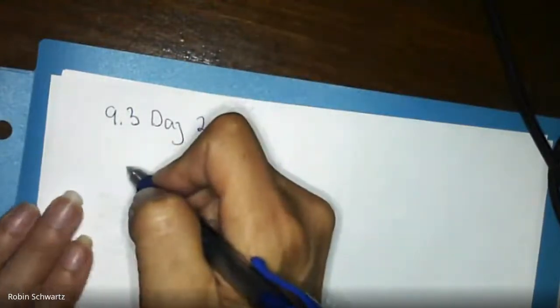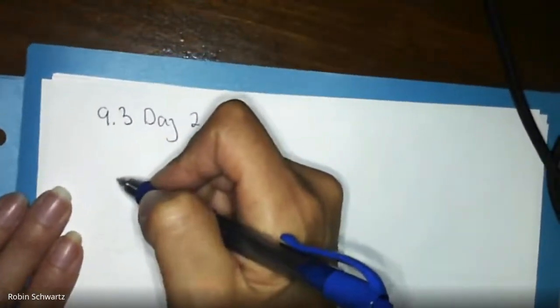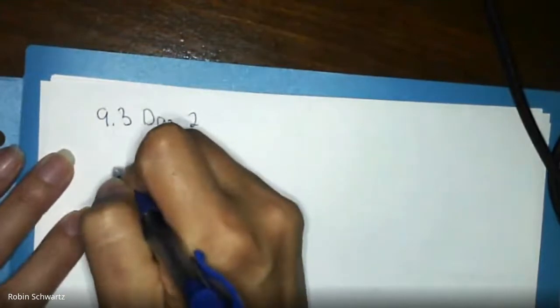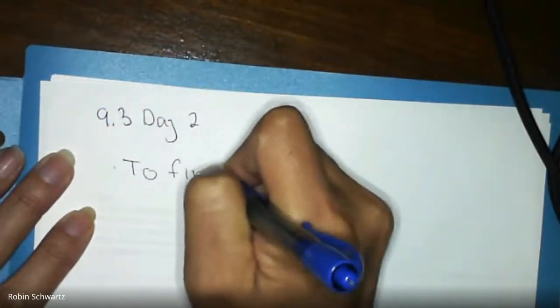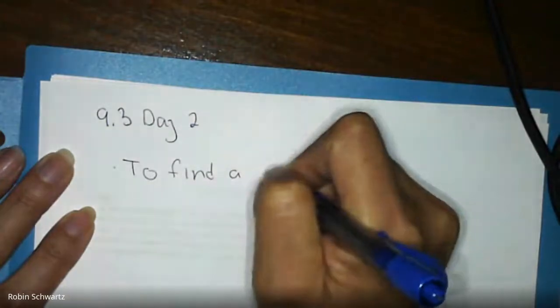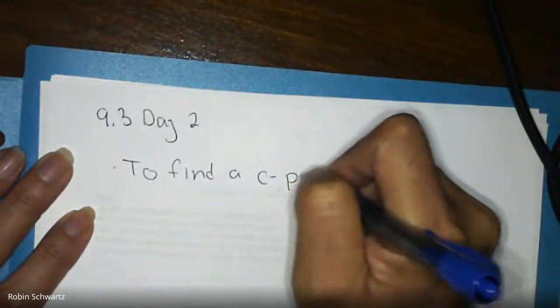We are going to be finding a confidence interval again. It's called a C prediction interval.